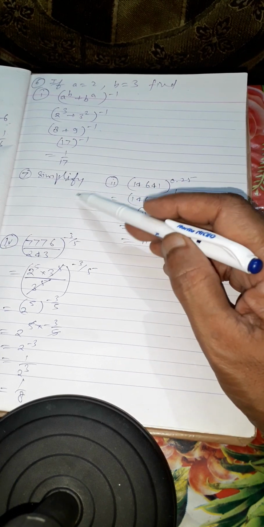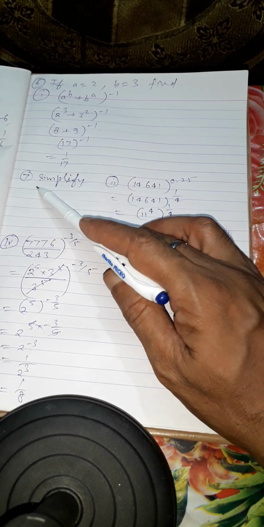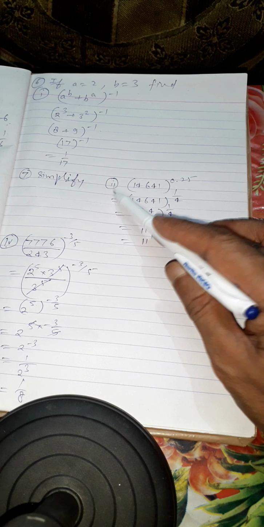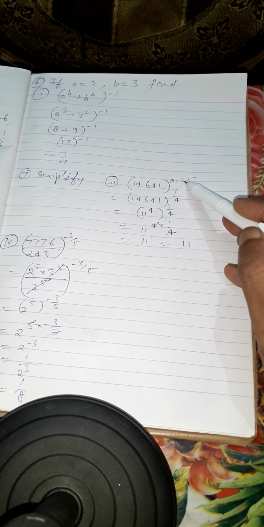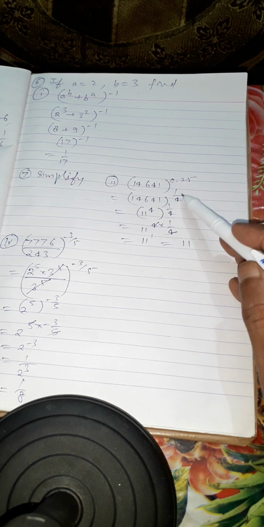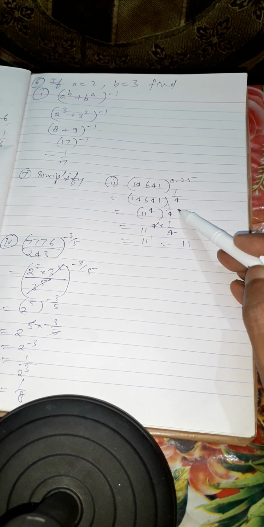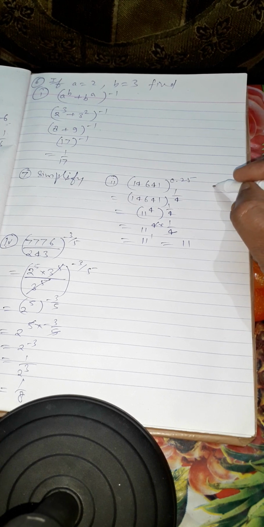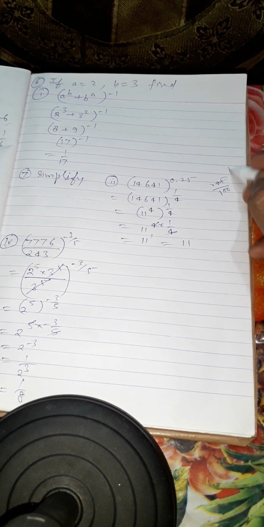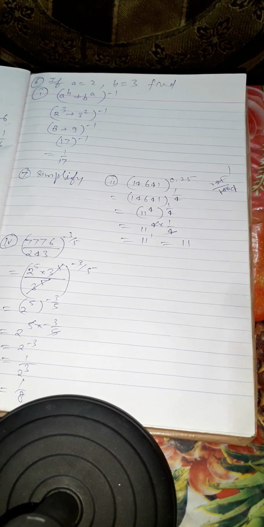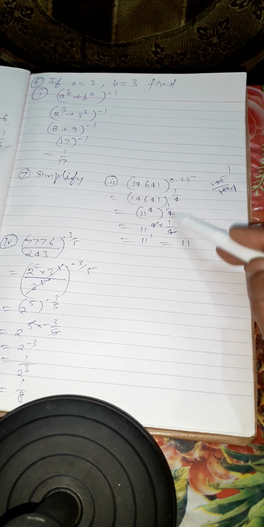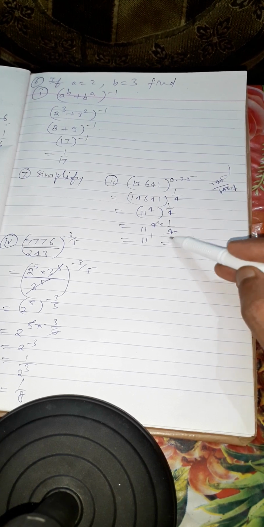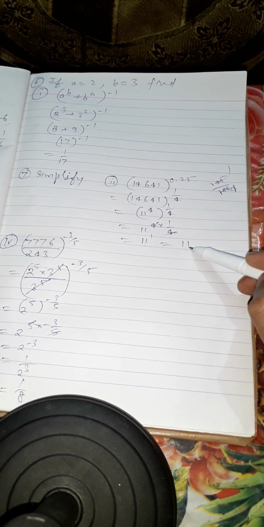Next, question number 7, part number 2. 14641 whole power 0.25. We take it as 1/4, since 0.25 upon 1 is 25 upon 100, so it is 1/4. In this fashion we have done this. It is 11 to the power 4 into 1/4, the 4s cancel, then 11 to the power 1, it is 11.